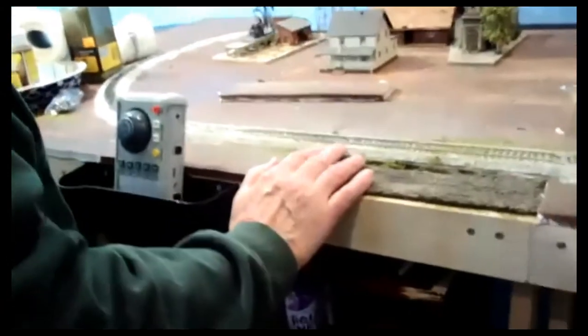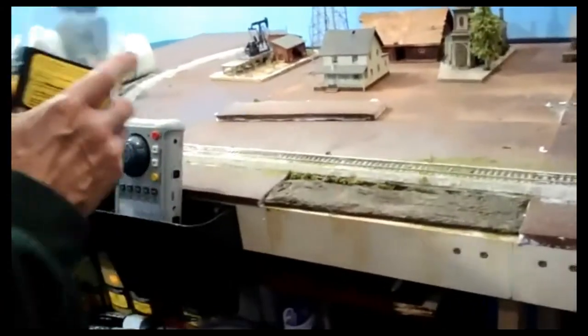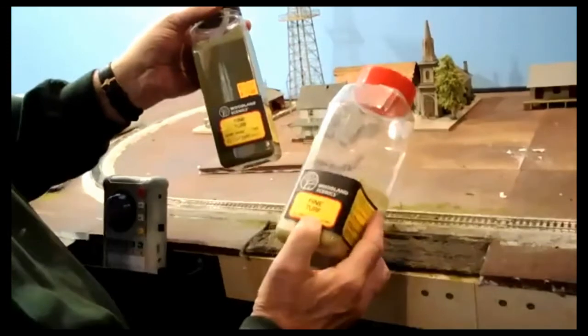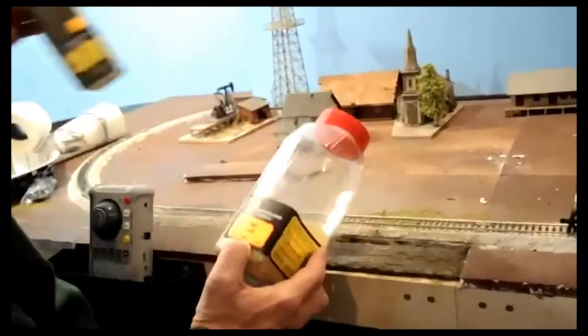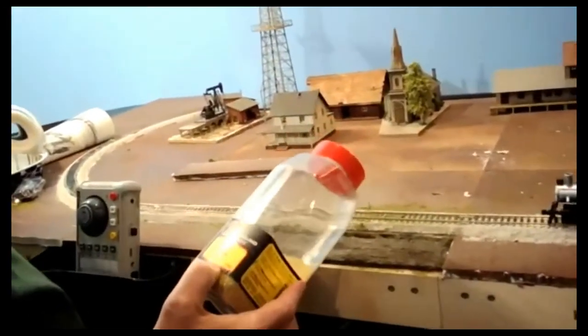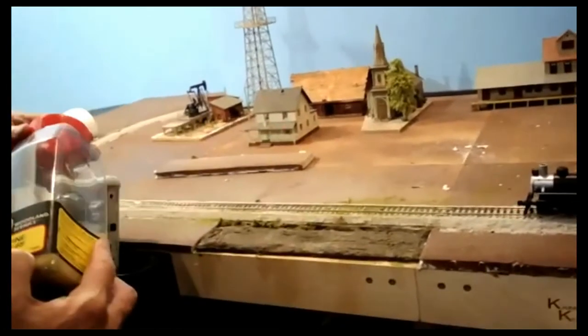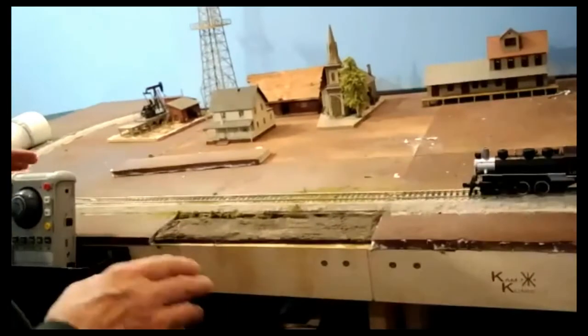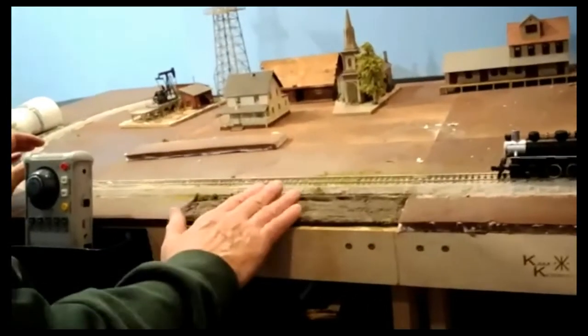You can also use two of these I've found. One is Woodland Scenics burnt grass, and the other is Fine Turf, a yellow grass. Now, yellow grass is common at some portions of time in Louisiana. Some fields will turn yellow. So if you mix those two together and put some clump foliage in here, you'll be fine.